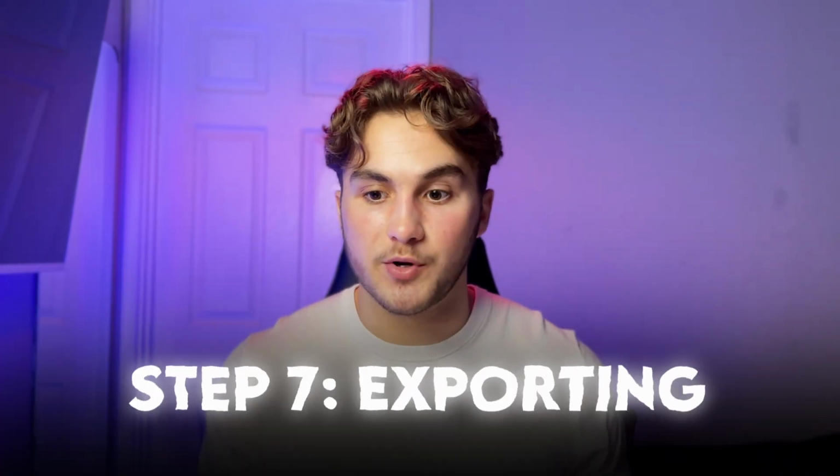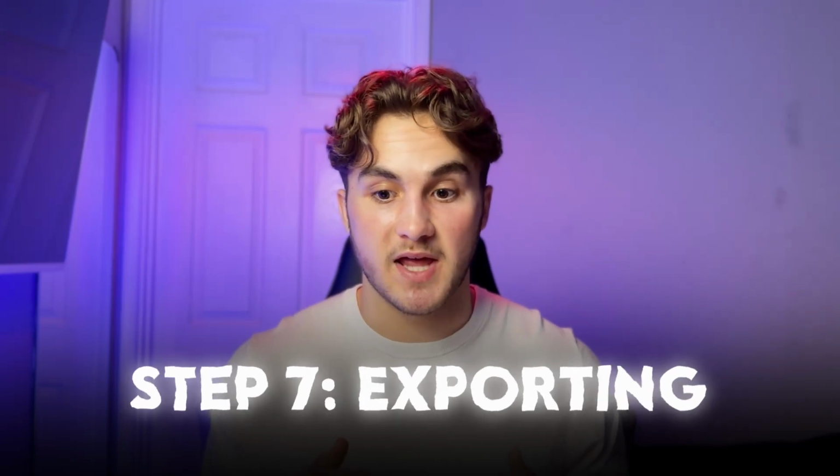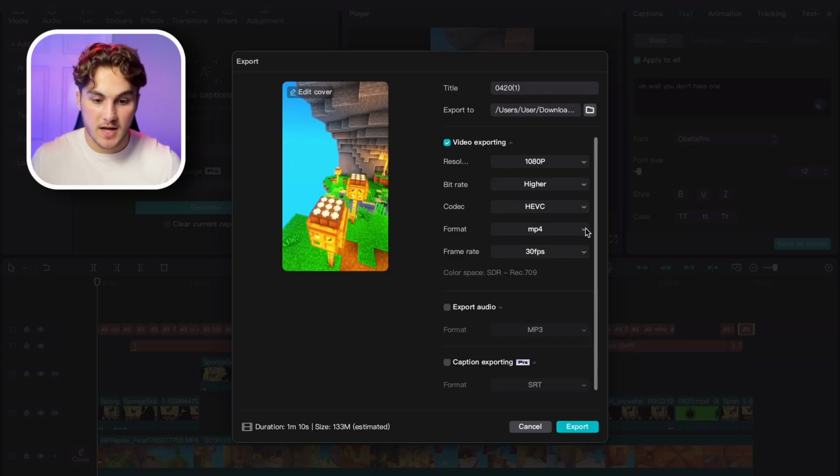And the final step, which is step number 7, is to go ahead and just export this. So I'll show you my export settings. It's just very nice and simple like this. And then I'm just going to go ahead and send this to my phone and upload it from my phone, as you don't really want to upload TikToks from your laptop. Now I'm going to play this on the screen for you guys for a little bit, just so you can see how it kind of turned out.